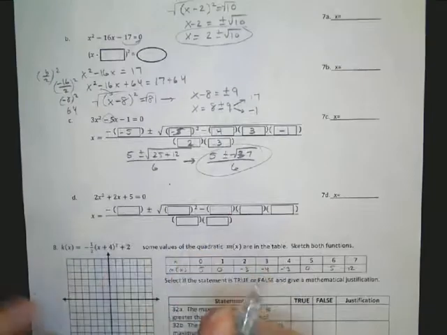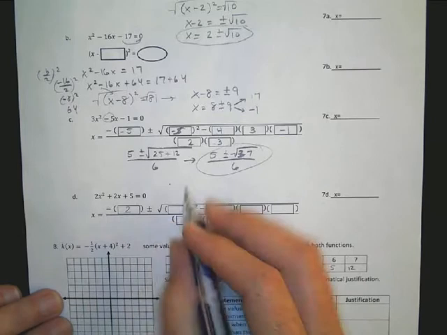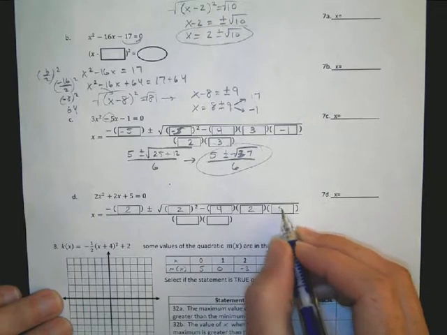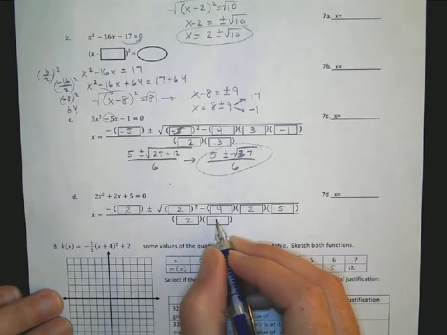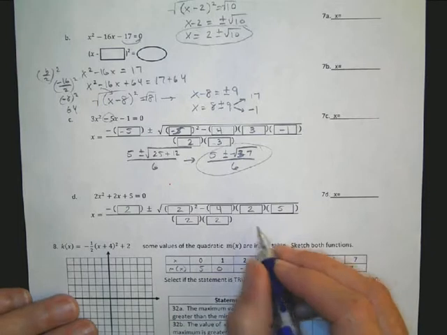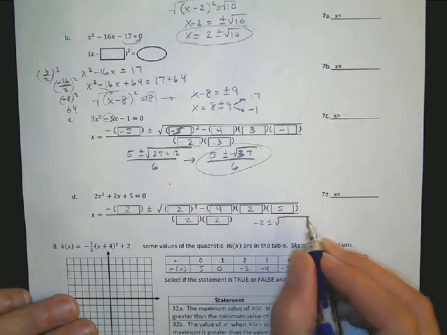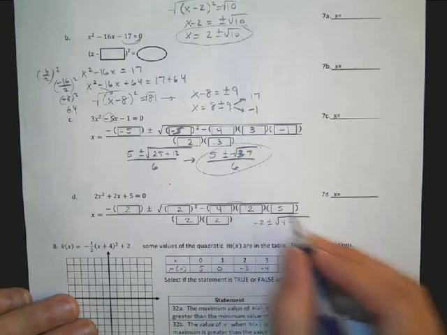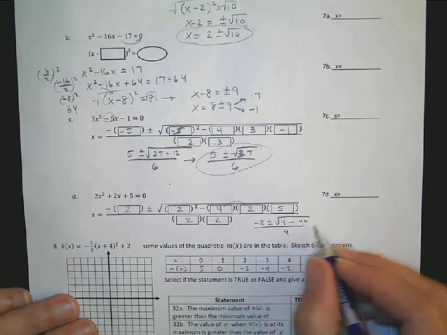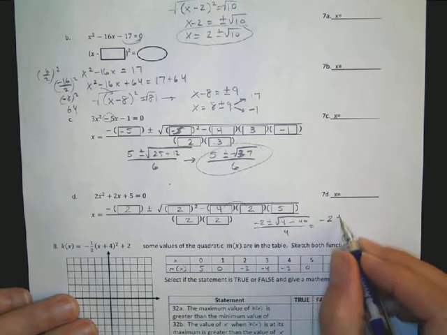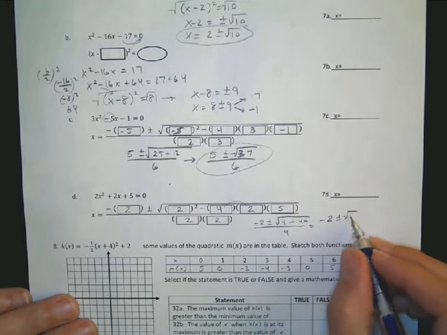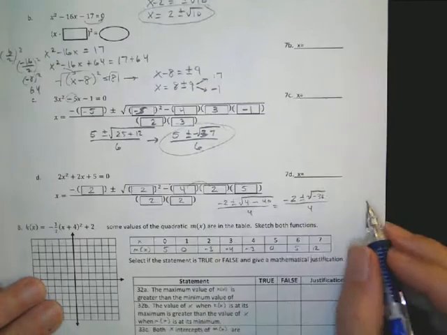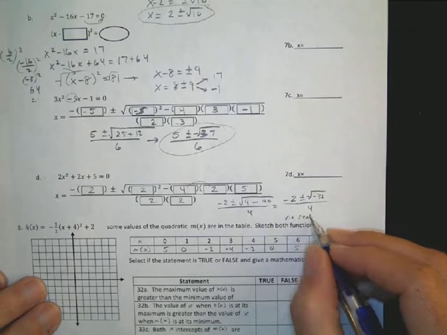For D, again, I'm going to do negative b plus or minus the square root of b squared minus 4 times a times c, over 2 times a. And this one's not quite as nice. I end up with negative 2 plus or minus the square root of, and this becomes 4 minus 8 times 5, which is 40, all over 4. So the problem with this, as you can see, is I have negative 2 plus or minus the square root of negative 36 over 4. Now, you could leave it there and simply say that there are no real solutions, potentially.